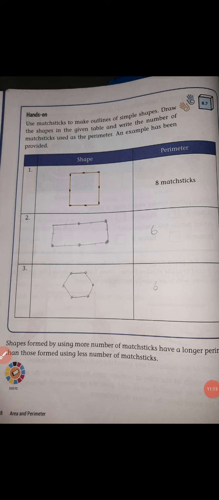Next, you have activity 8.7 here. Use matchsticks to make outlines of simple shapes. You play with matchsticks, yes or no, children? In the first chapter, you made that race with matchsticks. Now use the matchsticks again. Draw the shapes of the given table and write the number of matchsticks used as the perimeter. An example has been provided, children.